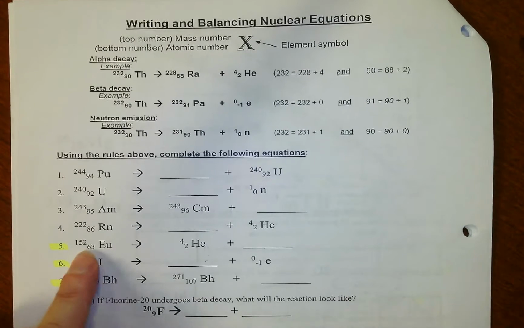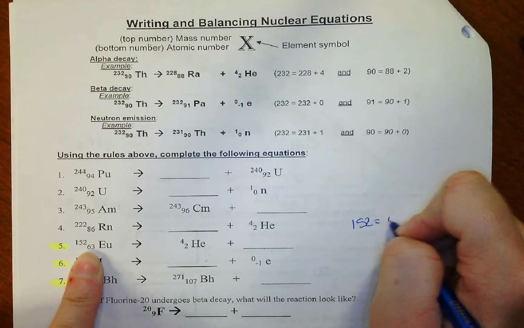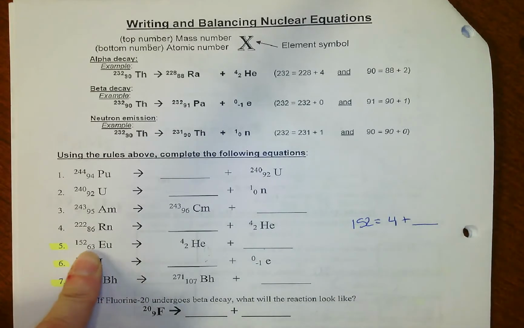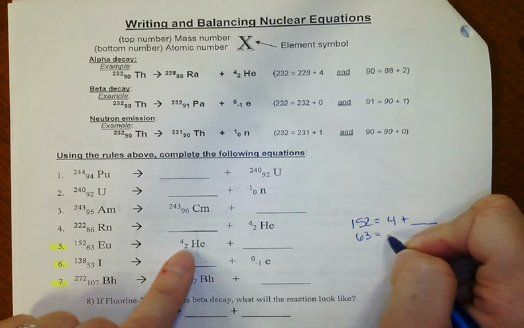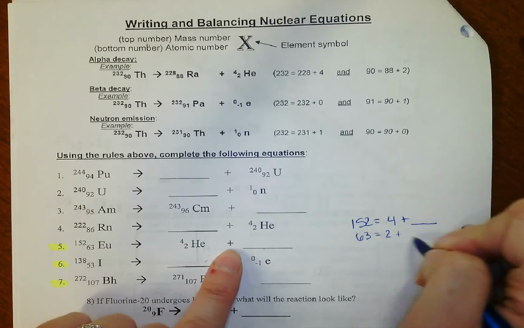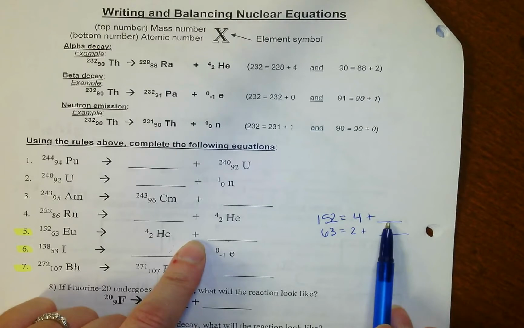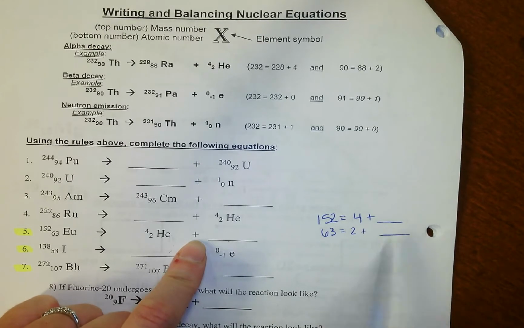Okay, but our top is 152 equals 4 plus blank. I won't say x in case that freaks you out. The bottom is 63 equals 2 plus blank. So if I'm solving for this blank, 152 breaks up into 4 plus something else.